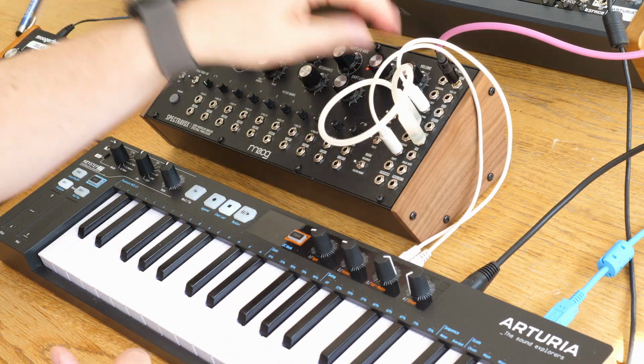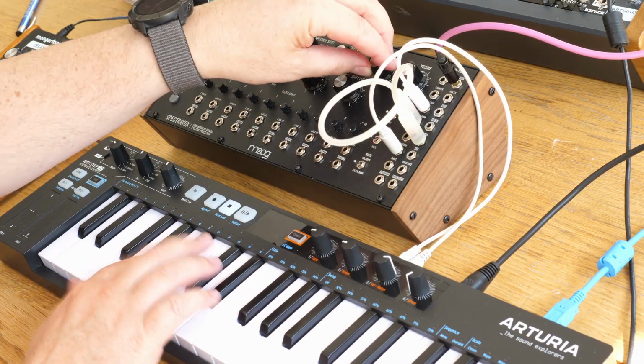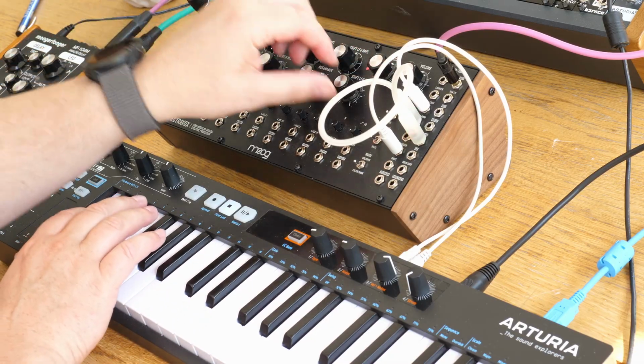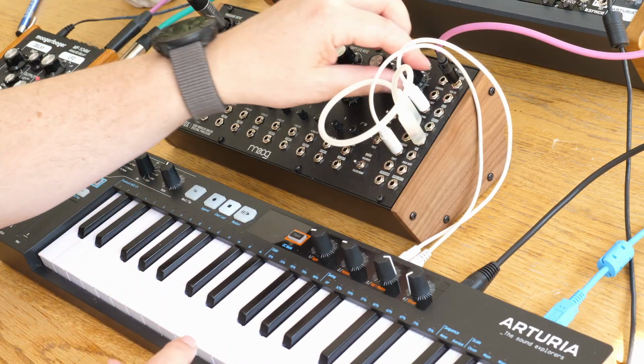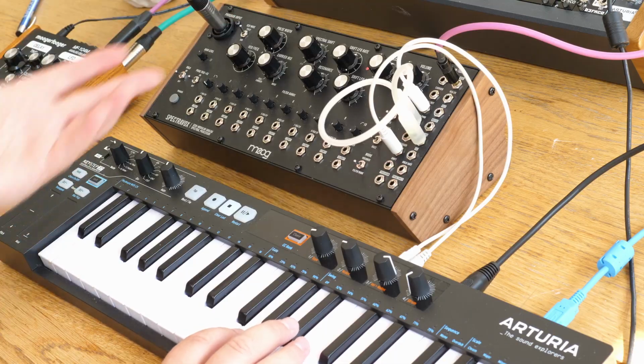All pretty standard stuff. Let's add some resonance. Some LFO. And actually, I should really show that the LFO goes into really audio rates, really.